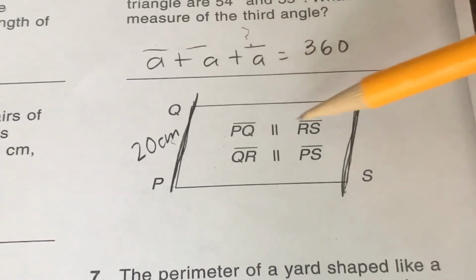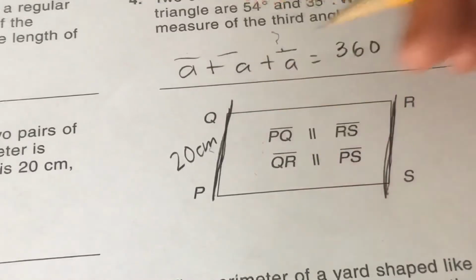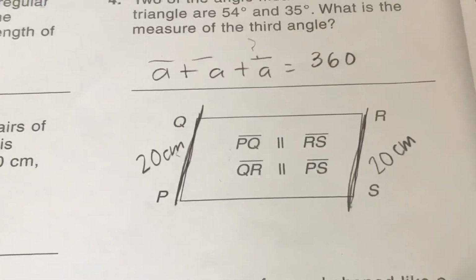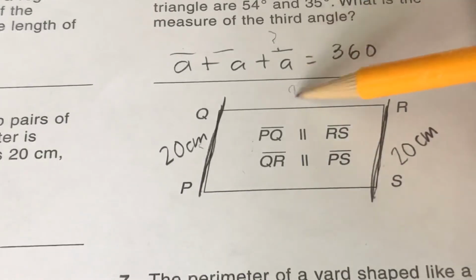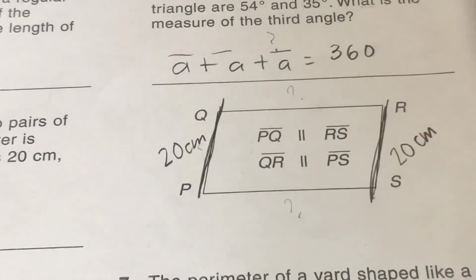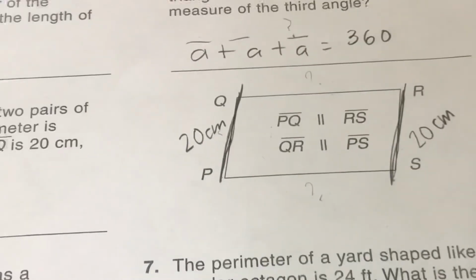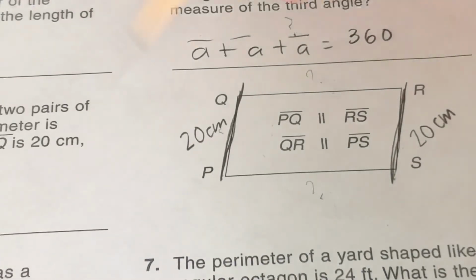It tells me right here, PQ is parallel to RS. So I know if this is 20 centimeters, I know that this is 20 centimeters. Okay, I know those 2 things. Now, I don't know what these are. I do know they're going to be the exact same though. No matter what this is going to be, they're going to be the same. I know that PS is congruent to QR, so they have to have the same length. Now, they want to know what the length of just this is. What's the length of QR?